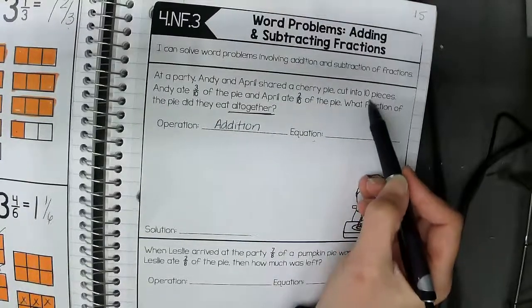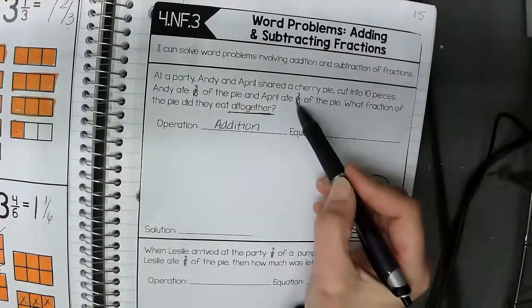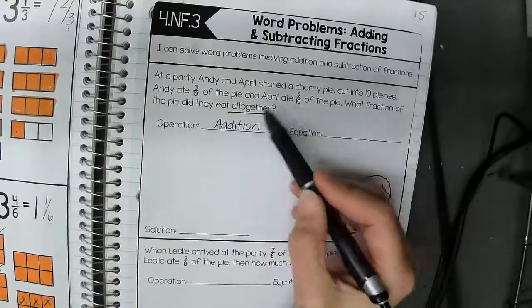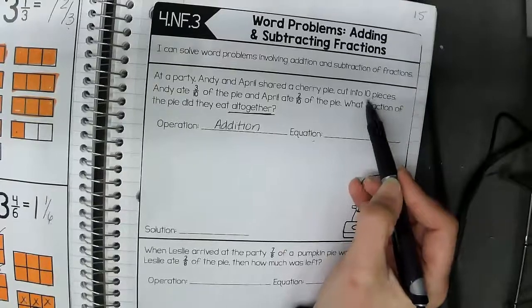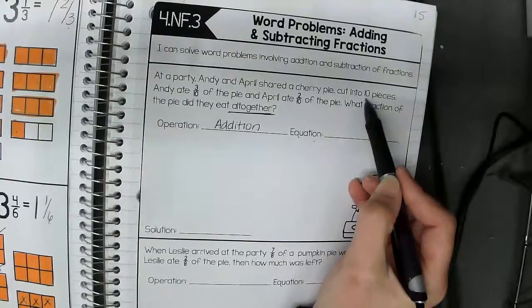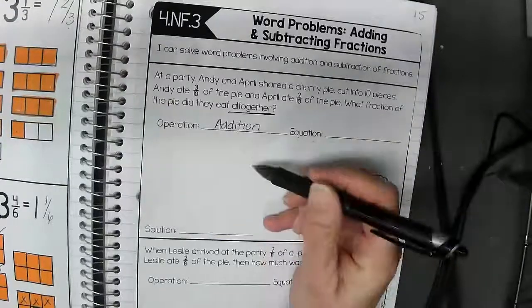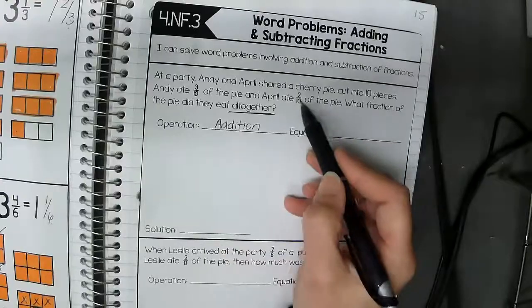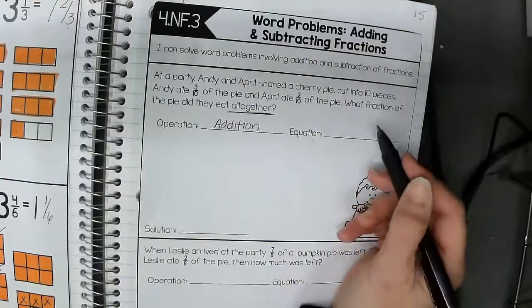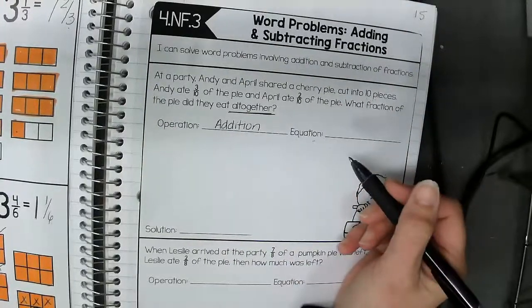the fact that it's cut into 10 pieces and they've given us the fractions already over 10 means that this 10 right here is superfluous. We don't need that number, all right? It's just there to kind of distract us. Or if we were going to draw a picture, it would tell us that there's 10 pieces, but so do these fractions, all right? So sometimes they'll add additional numbers to make sure you know what you're really doing.